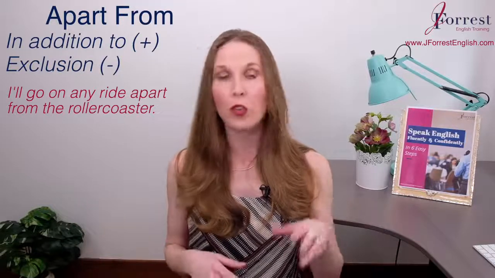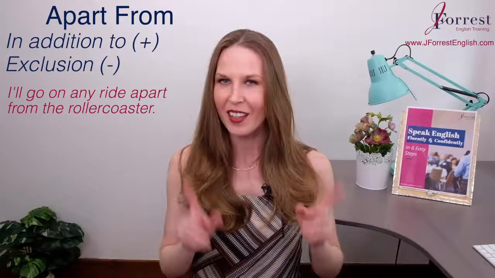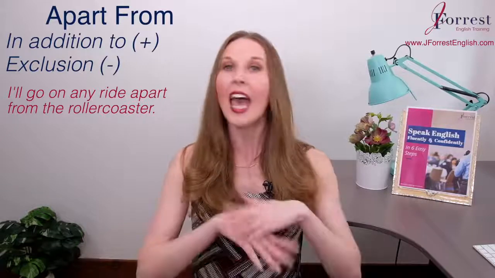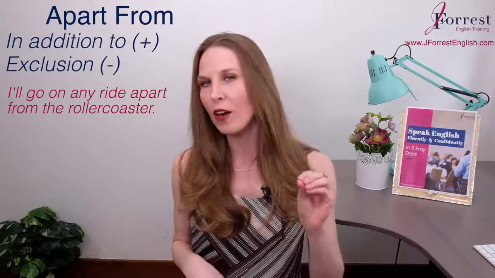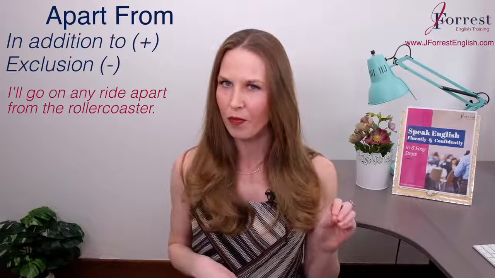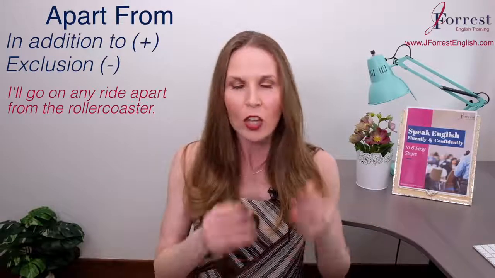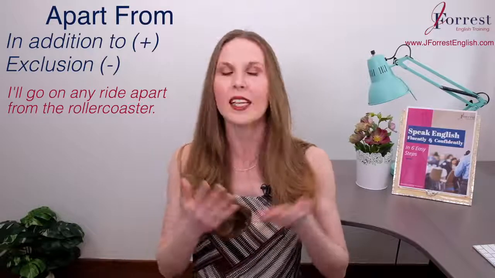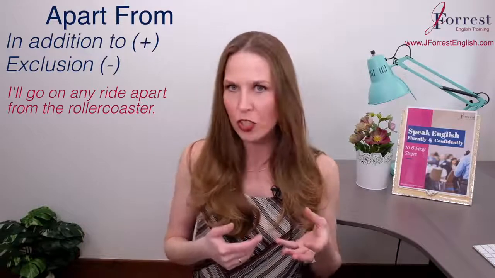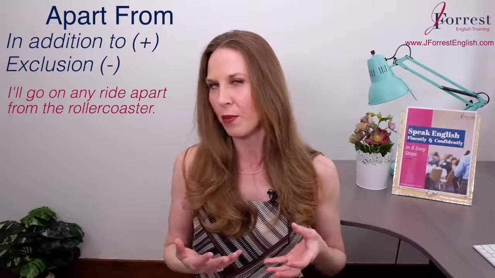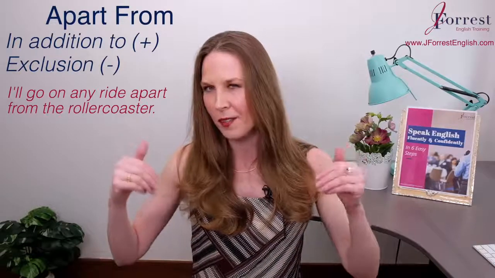For example, I can say, I'll go on any ride apart from the roller coaster. Okay? Listen to that again. I'll go on any ride apart from the roller coaster. So which one do you think it is? Based on context, do you think apart from is being used to add information or exclude information? What do you think? Put it in the comments.